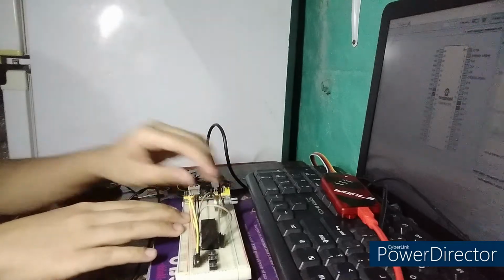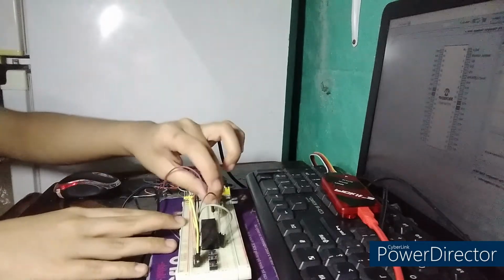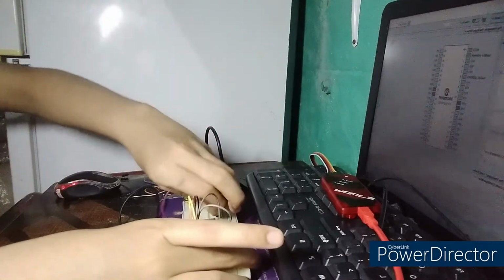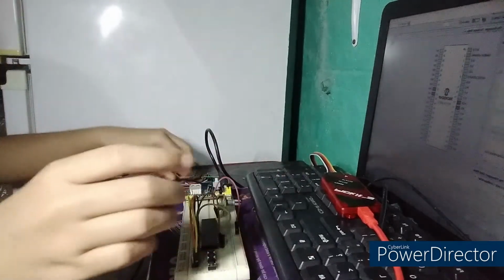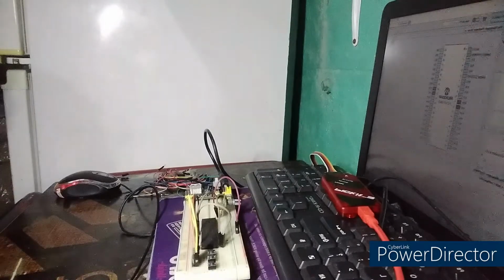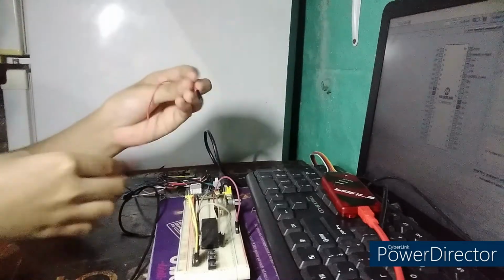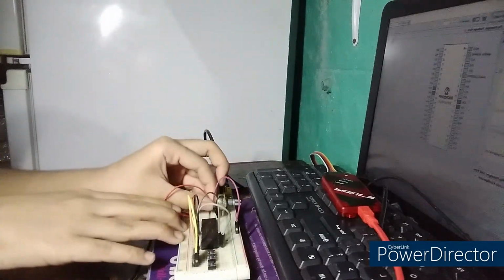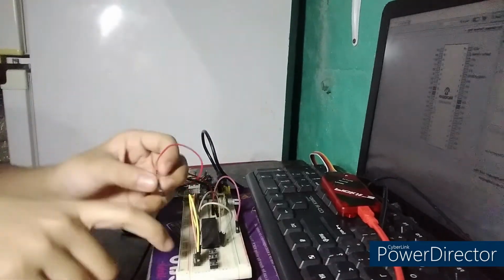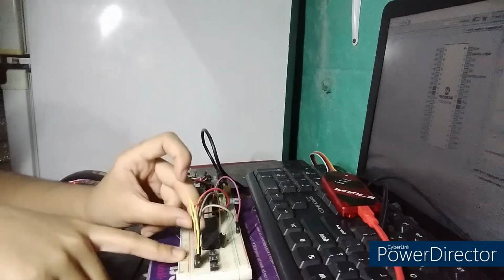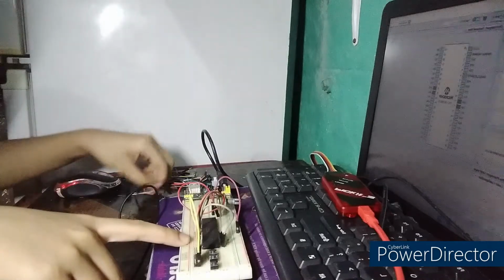So this first terminal of our potentiometer, we should connect it to our positive supply. So let's connect it to our 3 volts terminal here. Then our second terminal of our potentiometer should be connected to our RE0, or the IC pin for our potentiometer, which will be our analog input. It's on pin number 2 of our IC. So let's connect it here. And then the third terminal of our potentiometer should be connected to the ground.